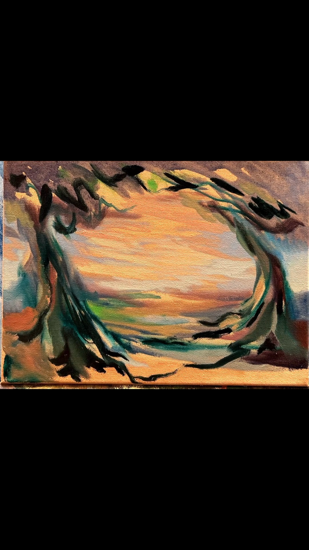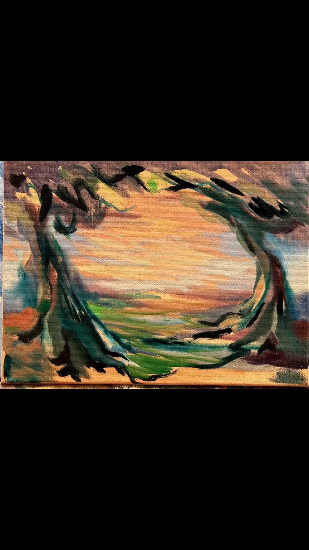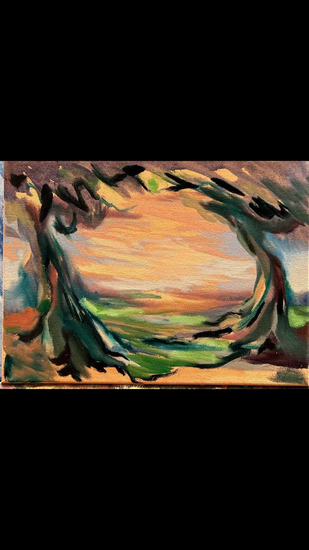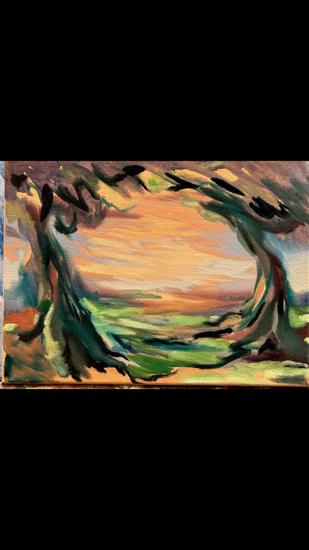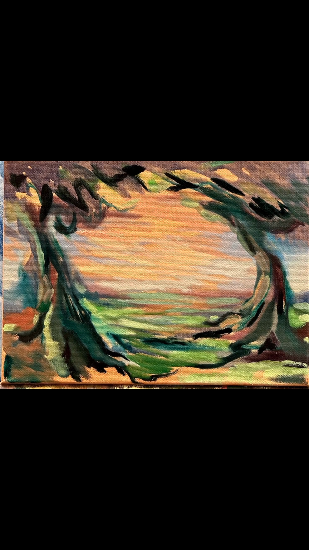Working from dark to light, I will then modulate to a cooler color and begin adding that. Here we start adding the greens. I love how the greens always seem to vibrate on top of that red undertone.